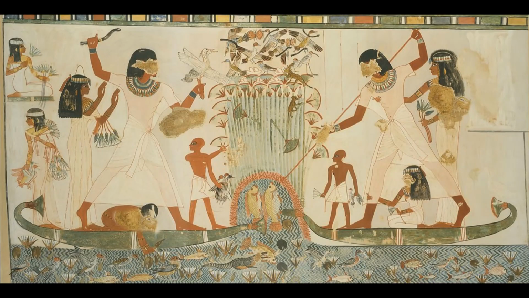So in this painting, Mina, the largest figure, is shown twice. He spears fish on the right and flings throwing sticks at birds on the left. The second largest figure is his wife, and his daughter and son are with him also. Okay, so remember, in Egyptian art, size matters.